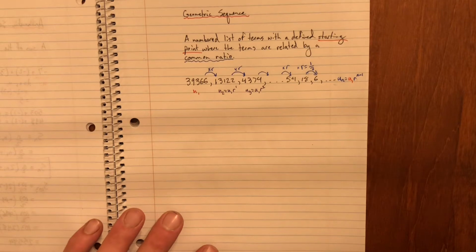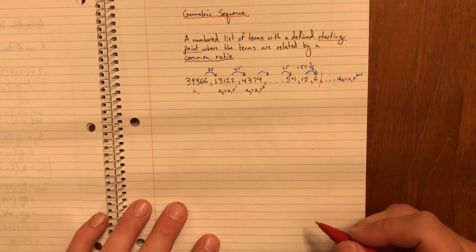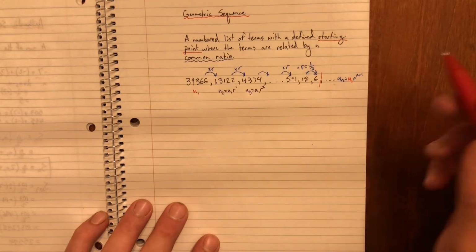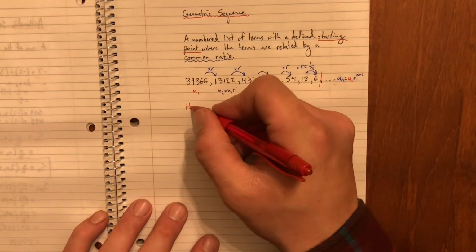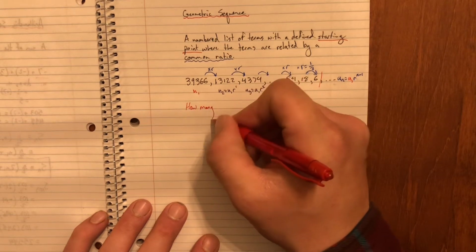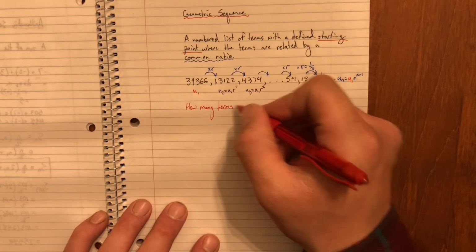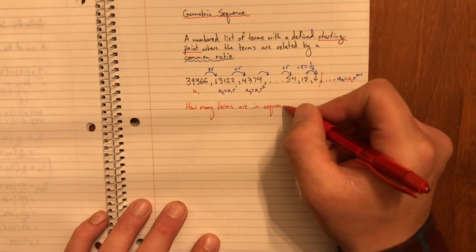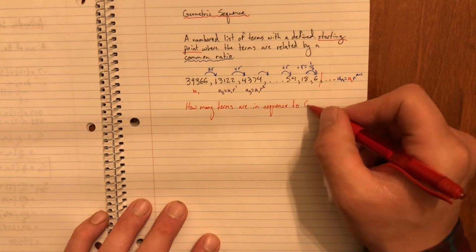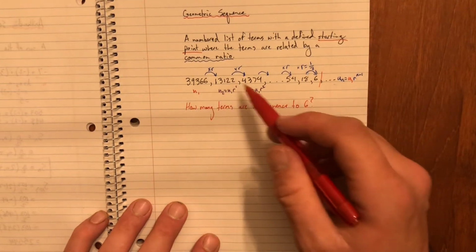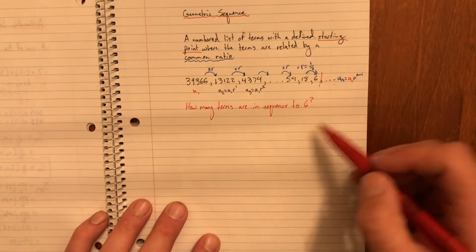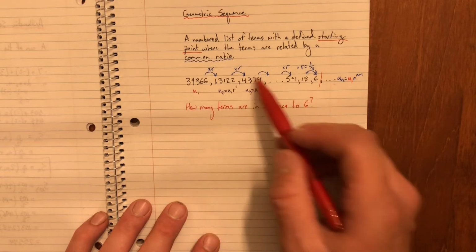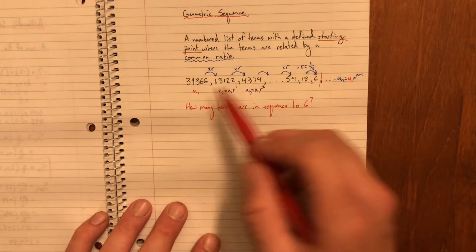So suppose this sequence ended right here. That was the last term, and I wanted to figure out how many terms are in the sequence. I'm just going to assume that we're talking about this top sequence. This isn't a very well phrased question, but it'll get across the point. Basically, if I know u1 and I know r, and I know that this is the last term, how many terms were there?